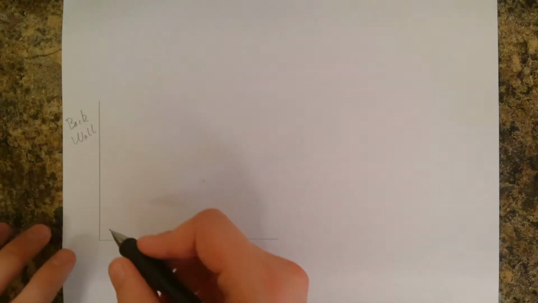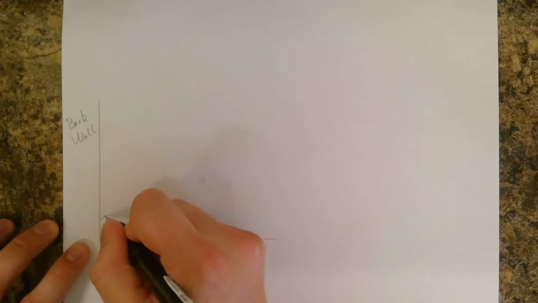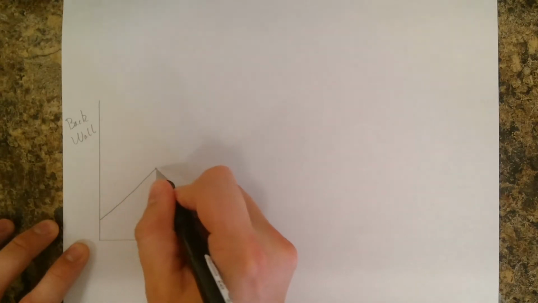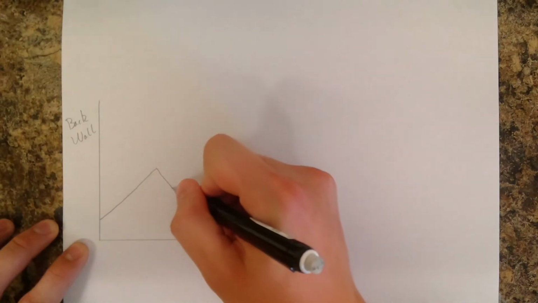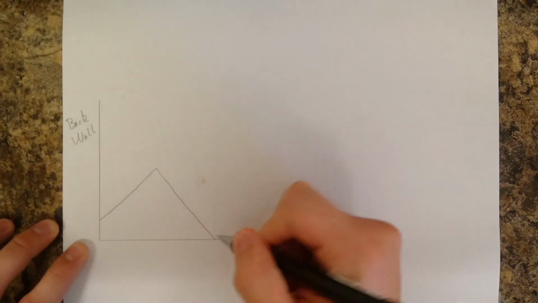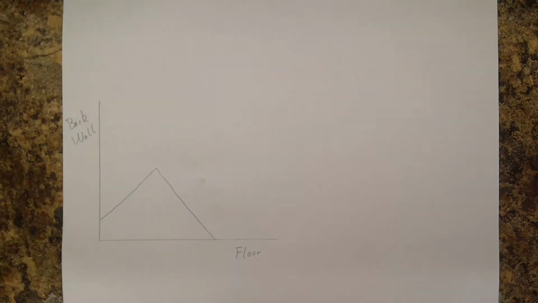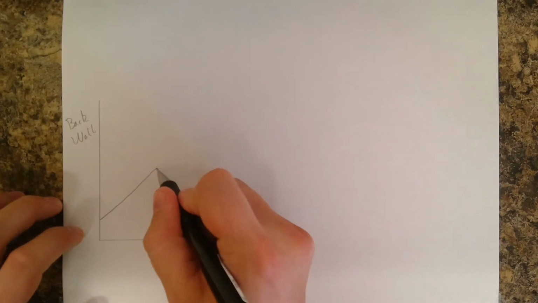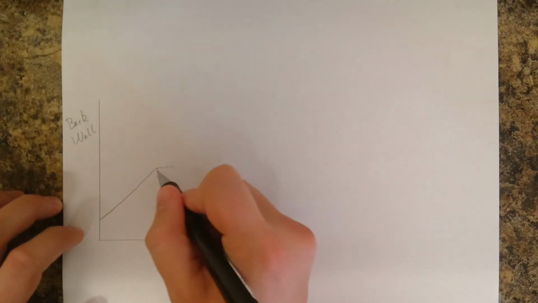Now this pile met the back wall, so we're going to start here, create our peak, and then come down to the floor. We'll then draw our three-dimensional part of the pile.